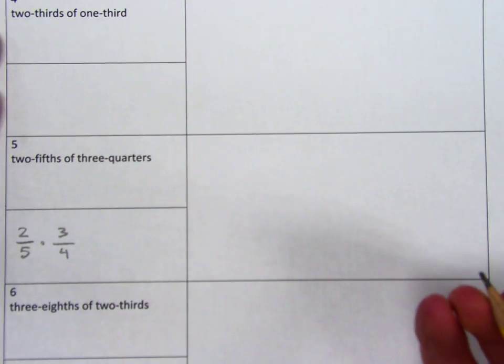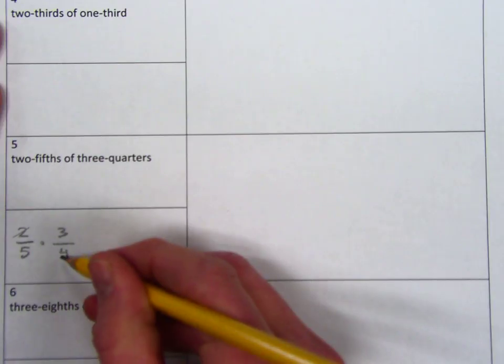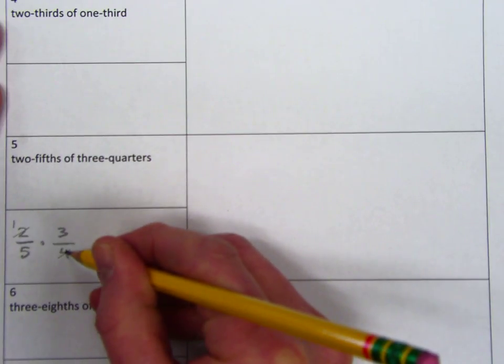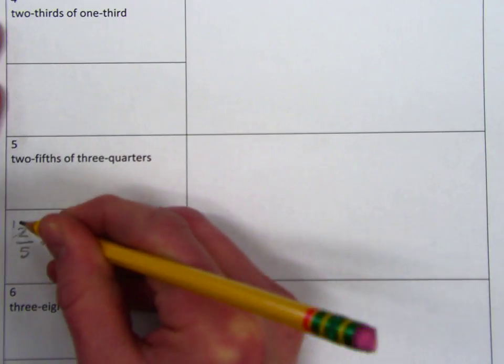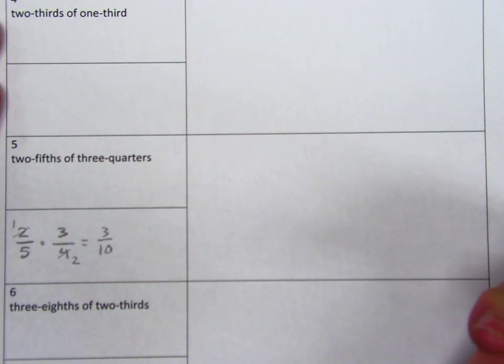Now, if students want to, and if they're ready, we can do things like cross cancel. How many 2's go into 2? 1 of them. How many 2's go into 4? 2 of them. And multiply across, and this is going to be 3/10. We can predict that's going to be the answer.